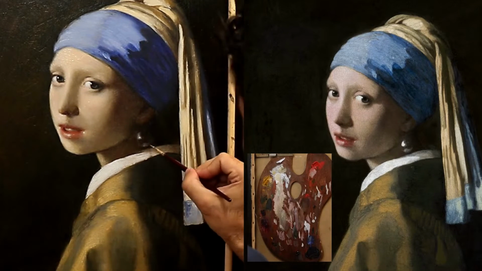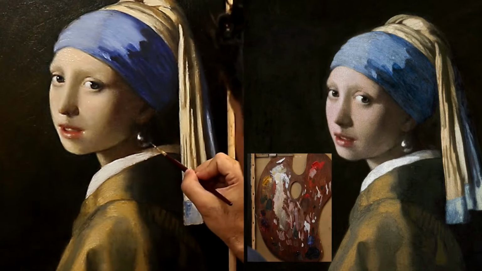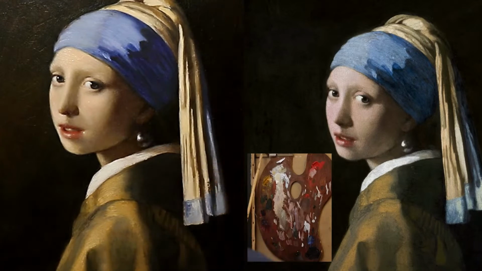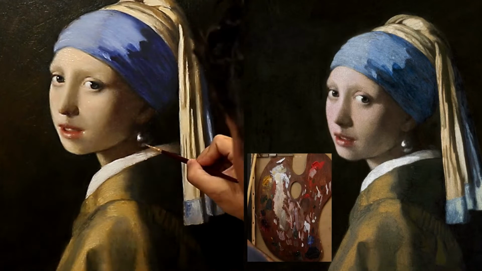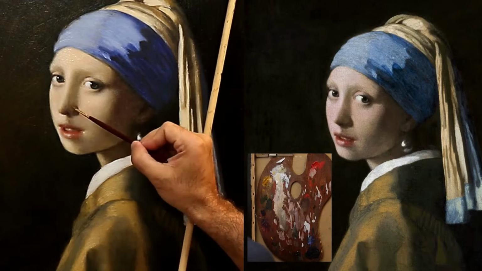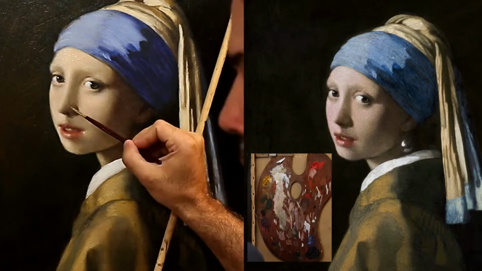There's the earring, and it's just a veil of white. I'm thinning down the paint and just scumbling it right over the dark ground, okay? And this is exactly what he did, just to get that effect. And now I'm just really concerned with the drawing.